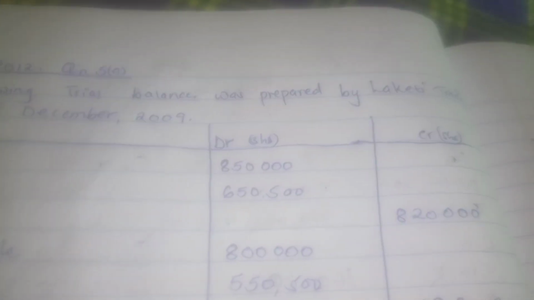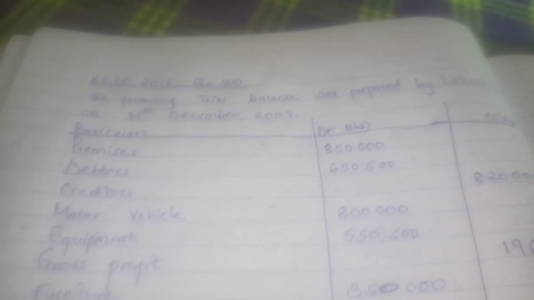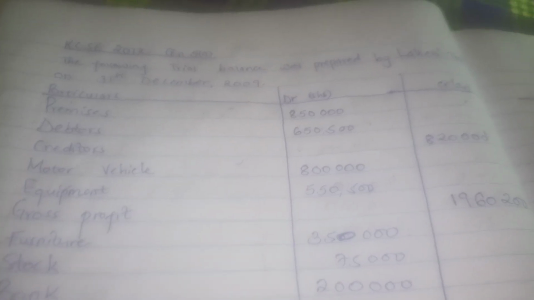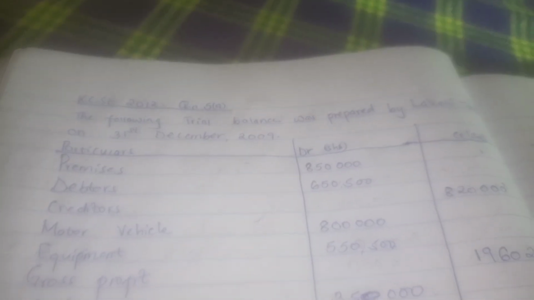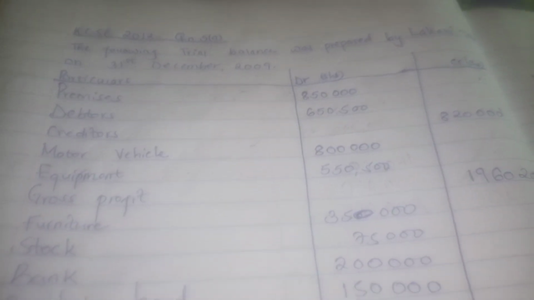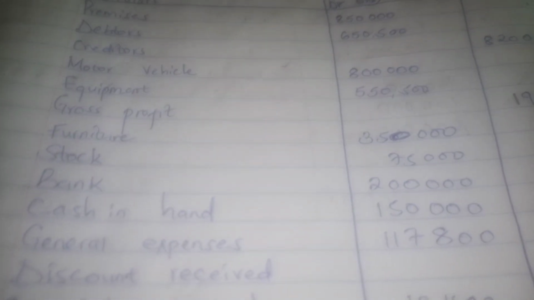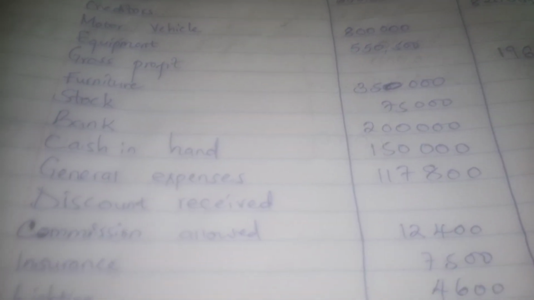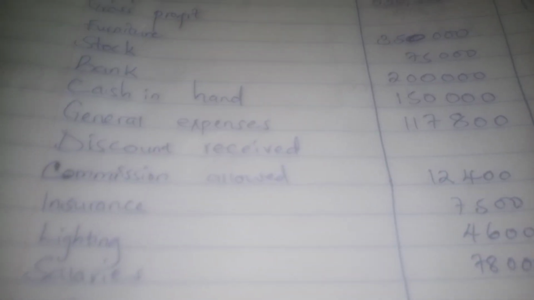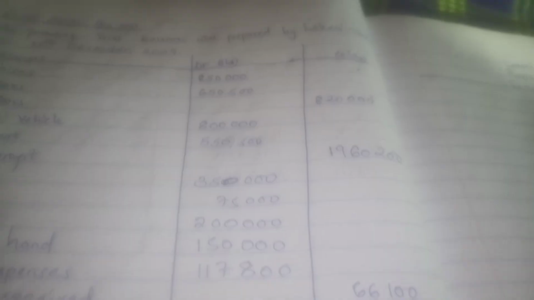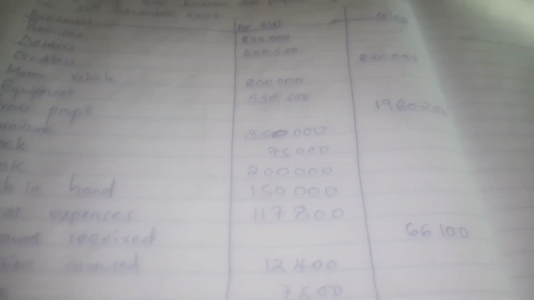We have the debit column and the credit column, and those are the figures that we are given. Those are the figures on the debit side. On the credit side, we have premises, debtors, creditors, motor vehicle, equipment, gross profit, furniture, stock, bank, cash in hand, general expenses, discounts received, commission allowed, insurance, lighting, salaries, and capital. And those are their respective figures.